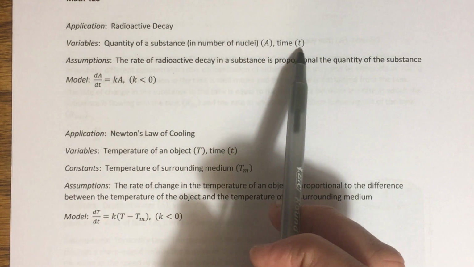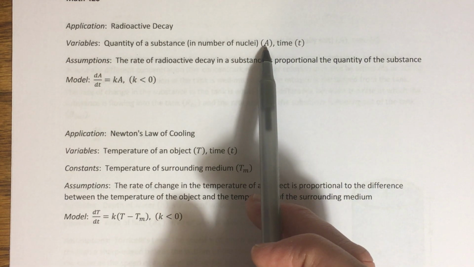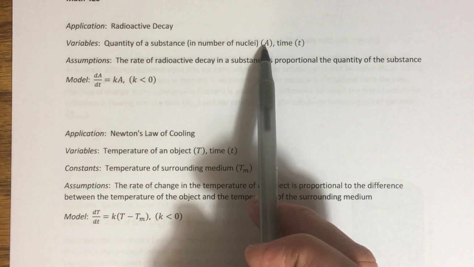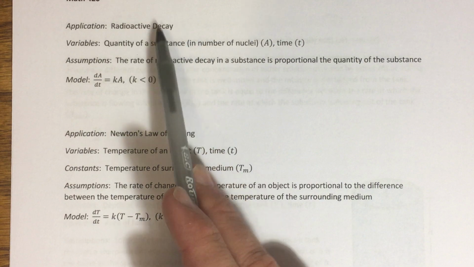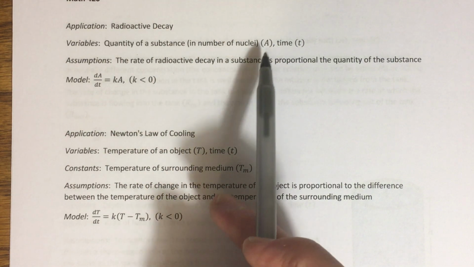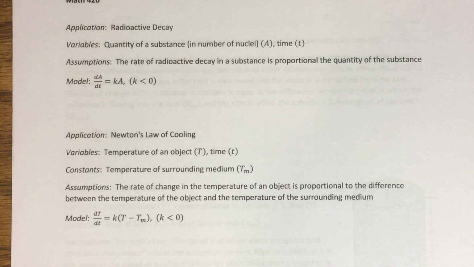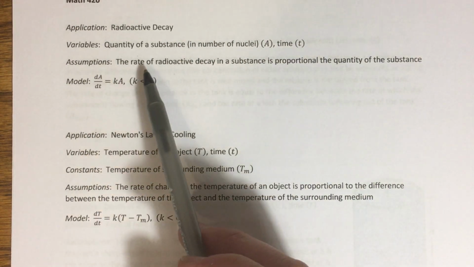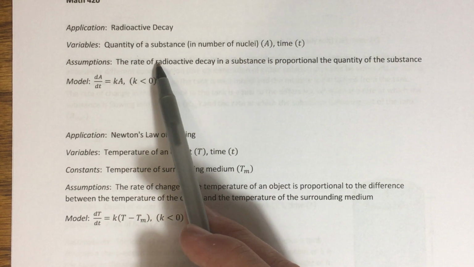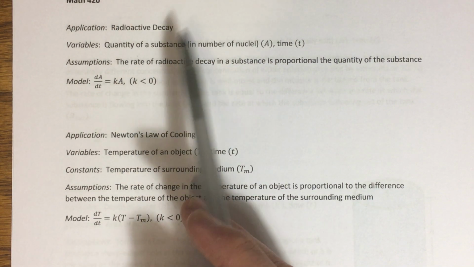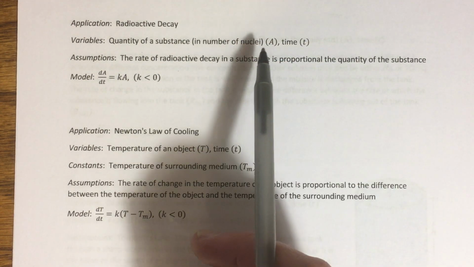And time, again, is our independent variable. So over time, the quantity of the substance in question is going to change. And in the case of radioactive decay, as the word decay implies, it's going to decrease over time. So we are thinking of A as a function of t. Now, what assumptions are being made here? Well, the rate of radioactive decay, so the rate of change in the quantity of our substance, is proportional to the amount of that substance present at any given time.